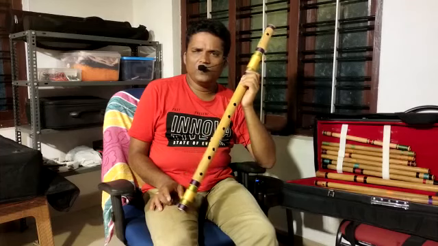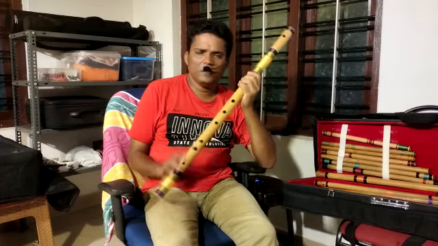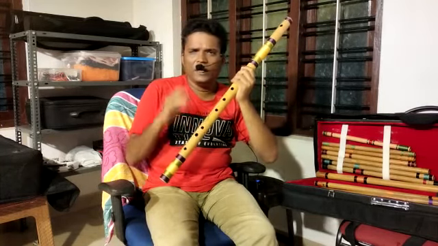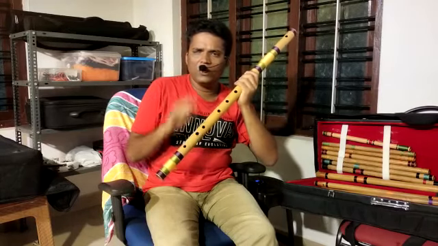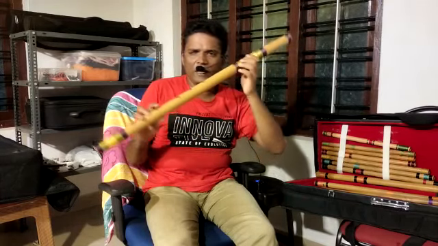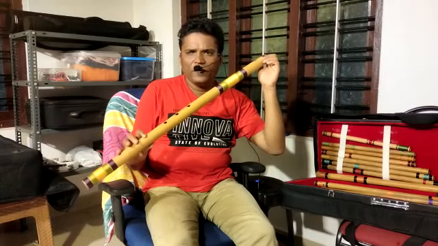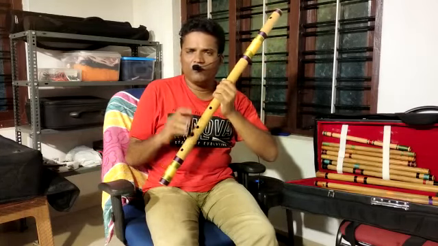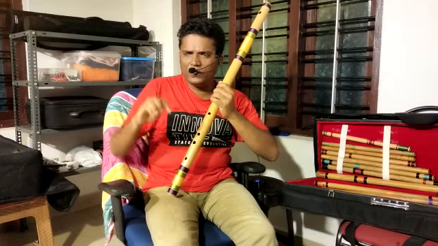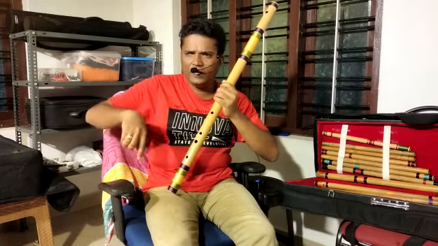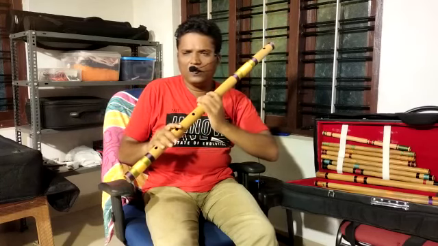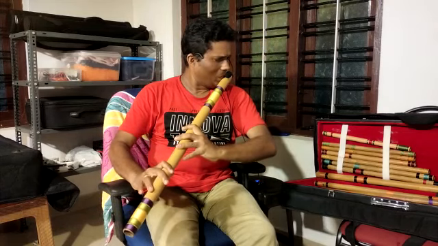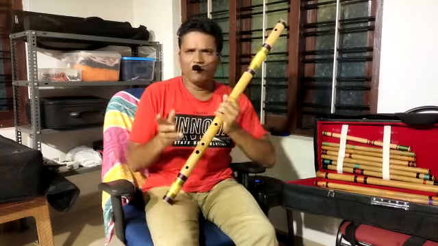There are some Shankh Bansuris as well. The mother tone of this C flute is the C in the bass octave. That's why we call it the C bass flute. It is a double bass flute. Its tone starts from the bass C, and we can play the double bass G note on this flute, like this. This is the double bass G.